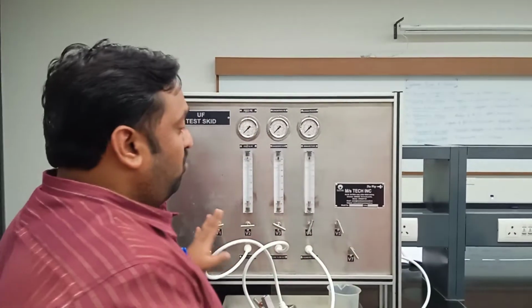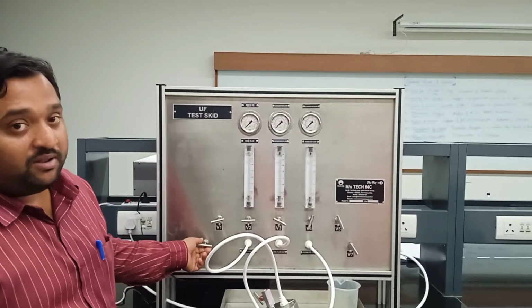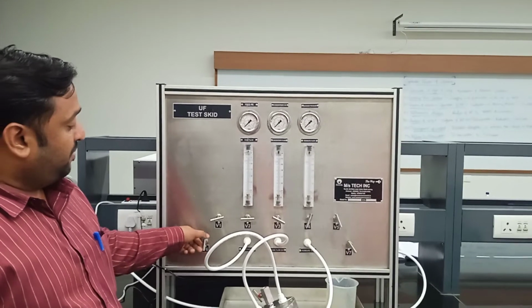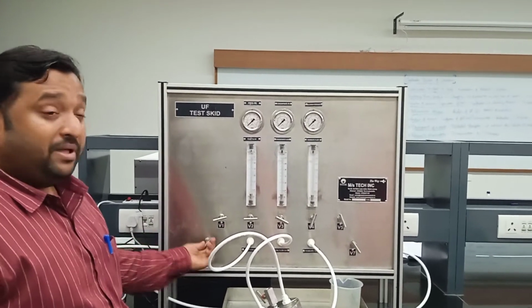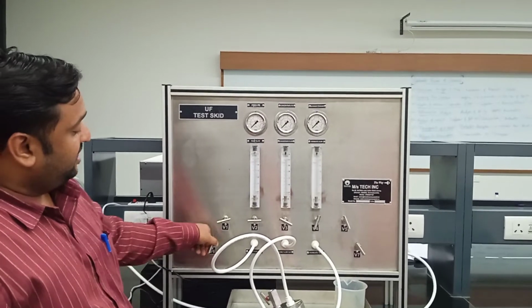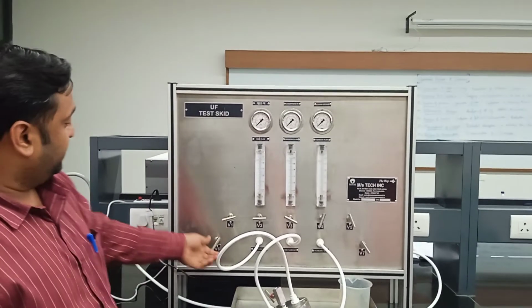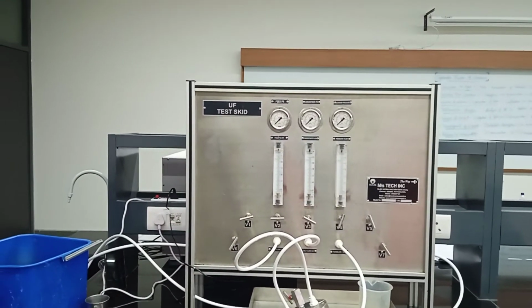See how I drain the tanks. As I told you, V6 is the drain valve for the feed tank. The moment I completely open V6, turning in the anti-clockwise direction, the feed tank automatically gets drained, and you can see these are connected.